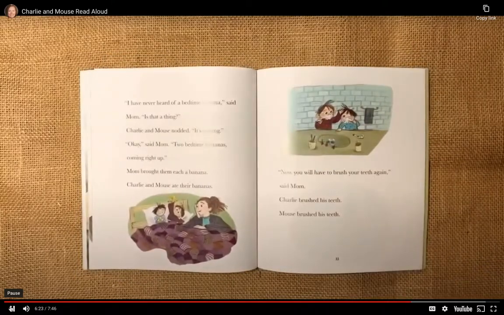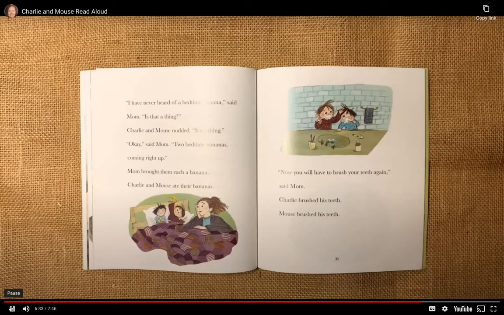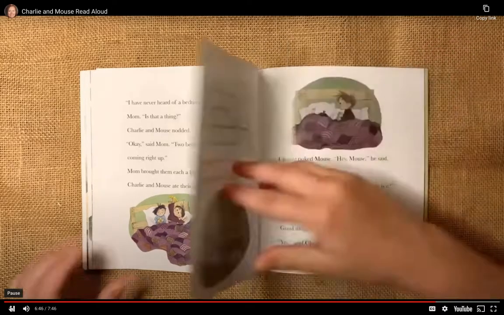We cannot go to sleep without a bedtime banana. I have never heard of a bedtime banana, said Mom. Is that a thing? Charlie and Mouse nodded. It's a thing. Okay, said Mom. Two bedtime bananas coming right up. Mom brought them each a banana. Charlie and Mouse ate their bananas. Now you will have to brush your teeth again, said Mom. Charlie brushed his teeth. Mouse brushed his teeth.